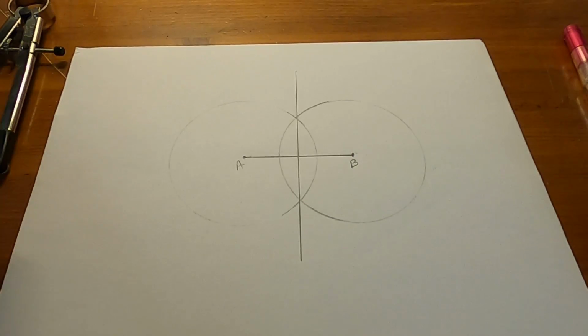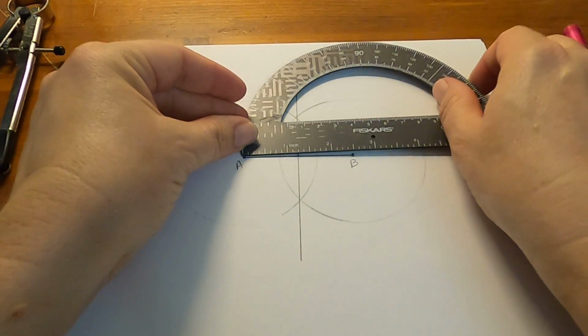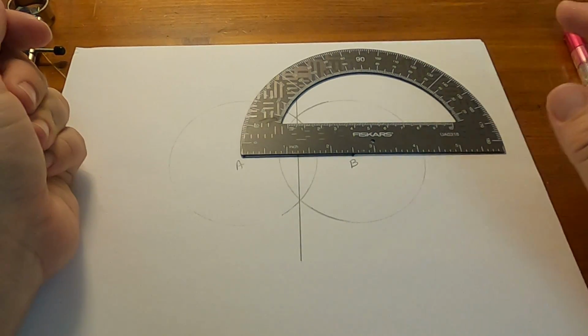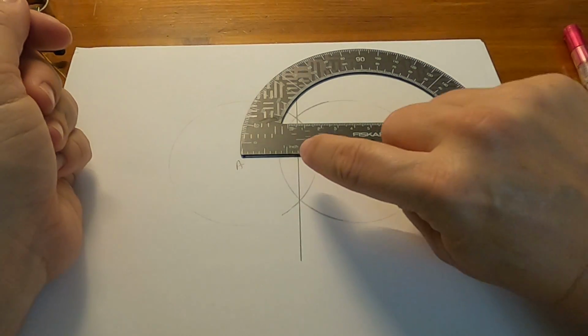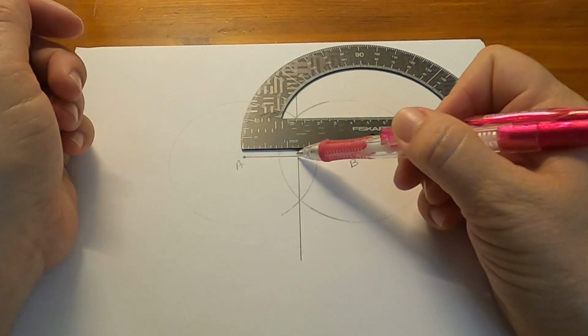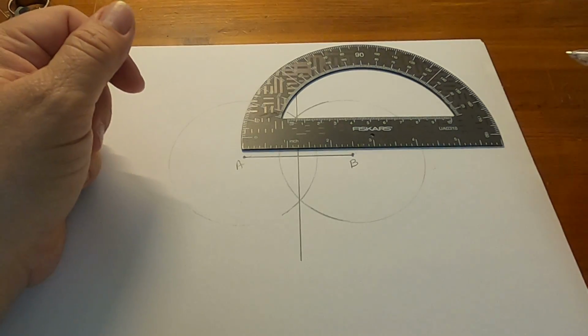Now, in the ancient times, they couldn't verify this, but we can, so let's verify it. My segment is 2.5 inches long. Half of 2.5 is 1 1/4, and you'll notice right there that the perpendicular bisector is coming in at 1 1/4. So we bisected this segment. We did cut it in half.